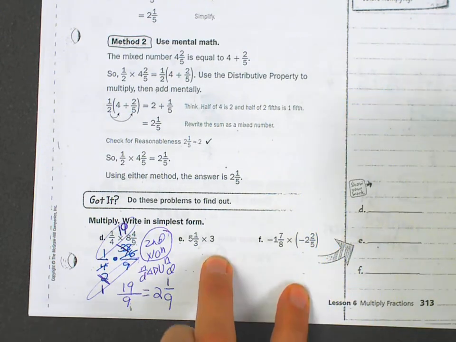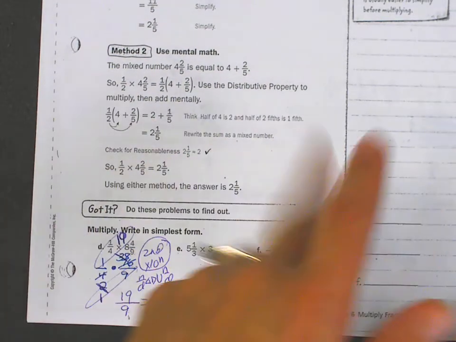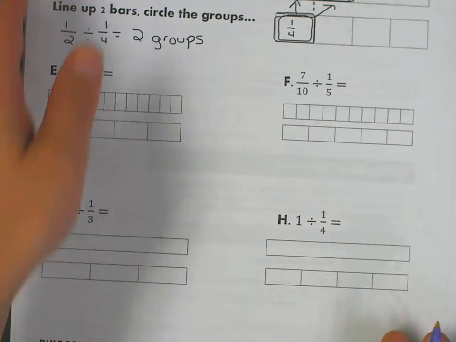Okay, you're going to practice these two without me. You can pause the video, do it now, and then unpause the video. When you're done, I'm not going to go over those answers.